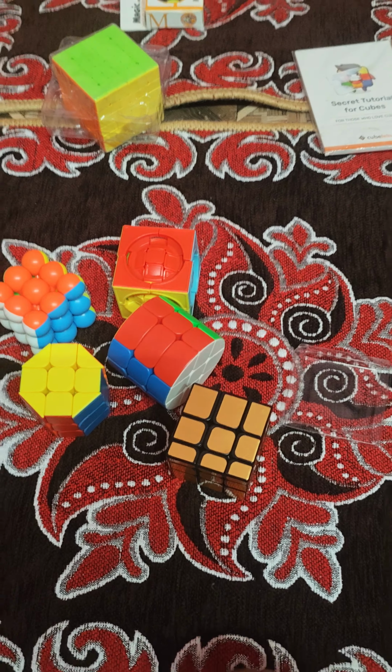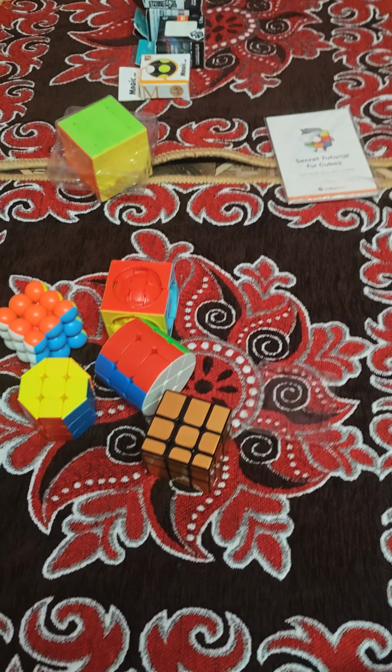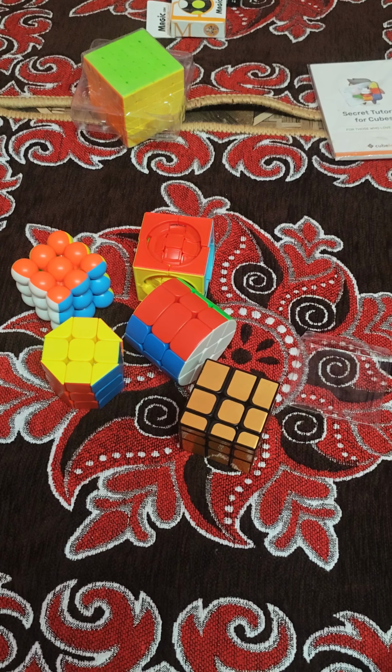You try this. I will make a full video on how to solve a mirror cube by using the 3 by 3 formula. Thank you very much.